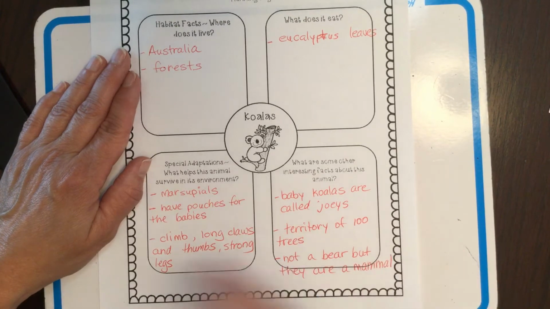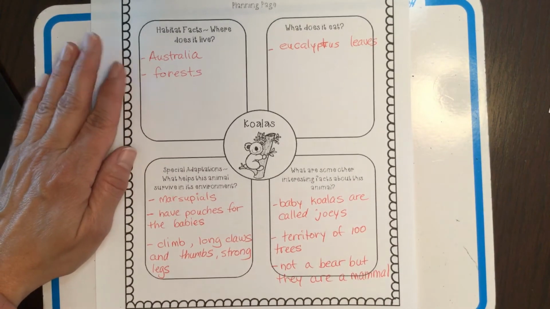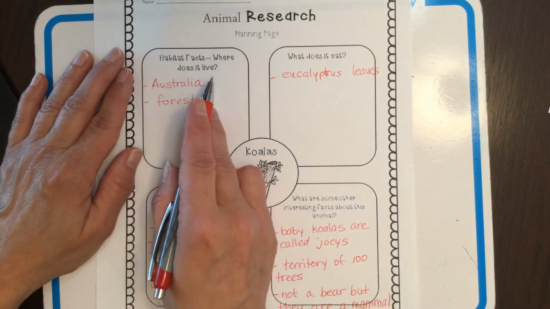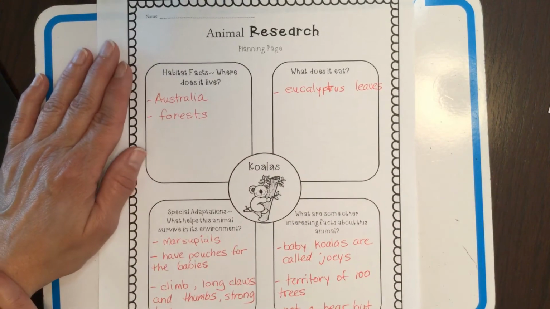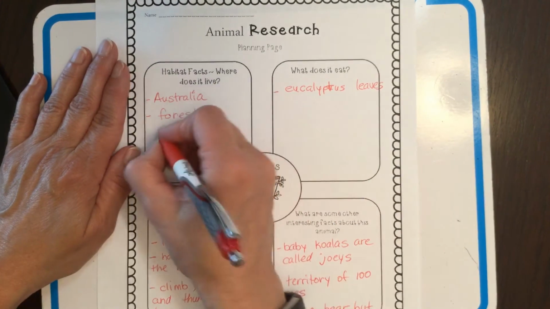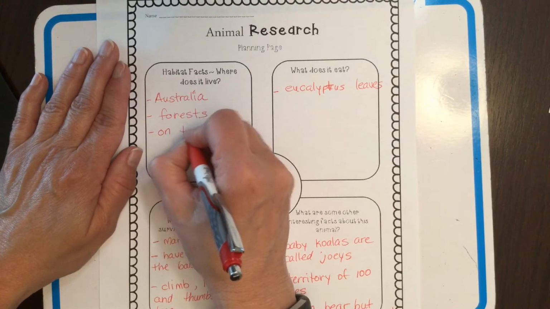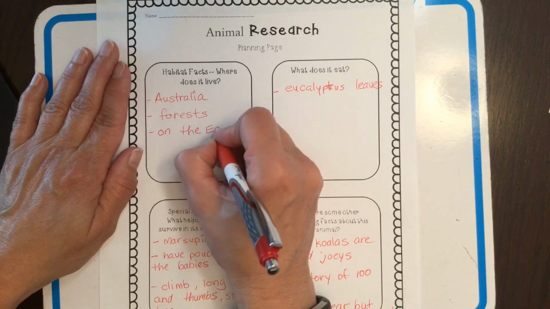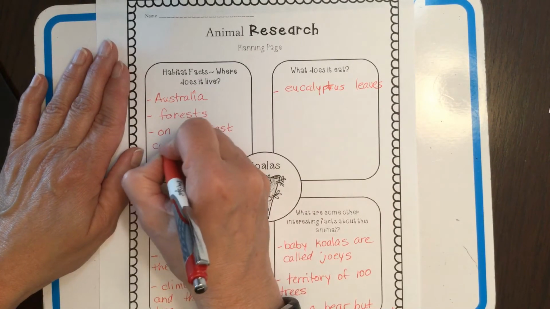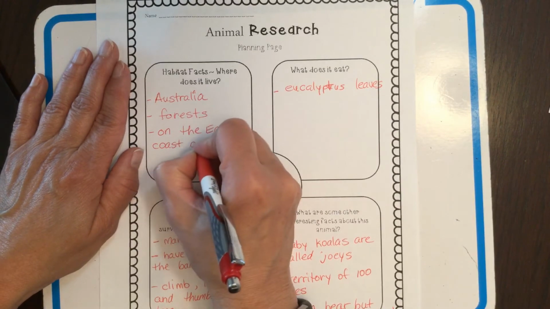Mammal. Two M's in the middle of the word mammal. I'm trying to think if I know anything else about their habitat. It told me that in Australia they live only on the East Coast area. East Coast and mountains.